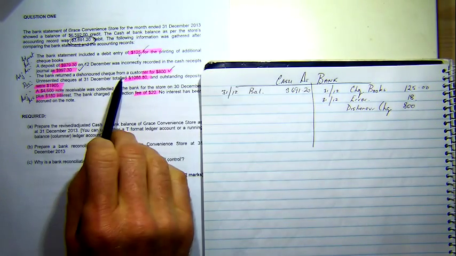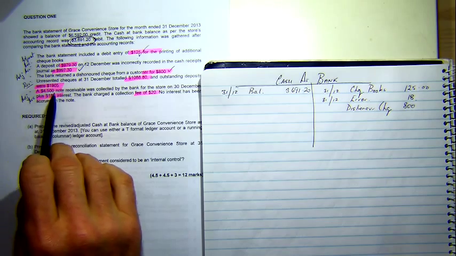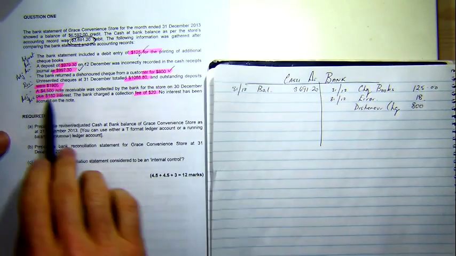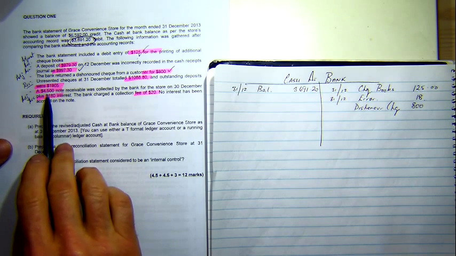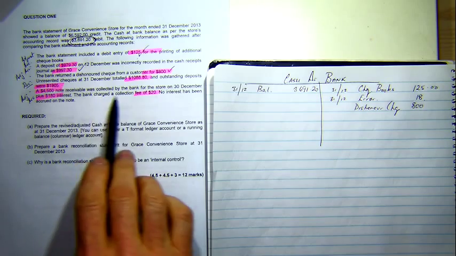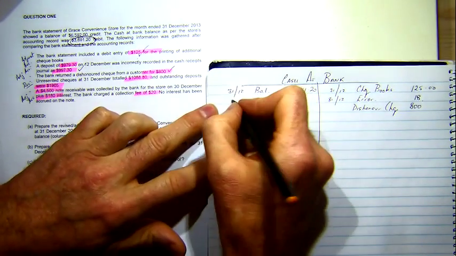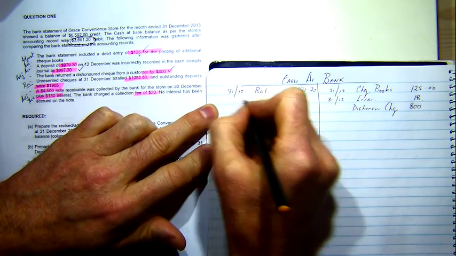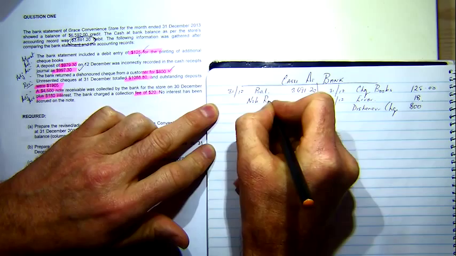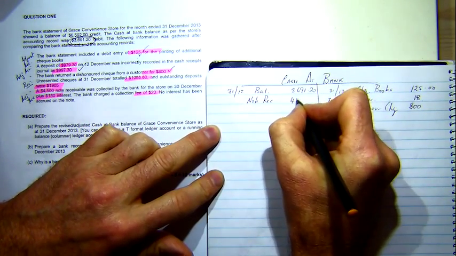Now these two items were reconciling items, so that's okay. And now I've got this $4,000 note receivable that was collected by the bank on the 30th of December, plus $180 interest, so that makes $4,680, and a charge of $20 collection fee. All right, I'll do all those as individual entries. So once again, on the 31st, I've got a note receivable, and I'm going to abbreviate that to note rec for $4,500.